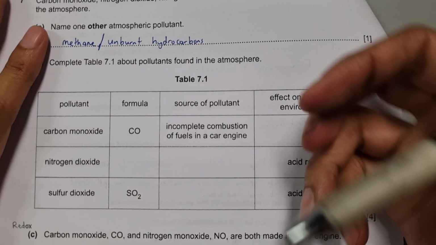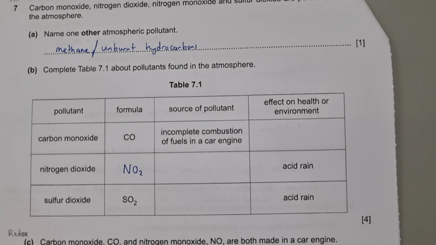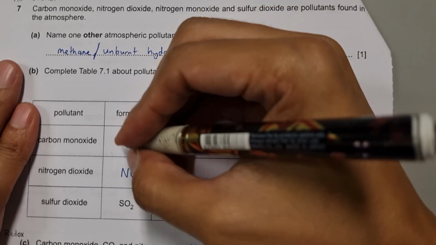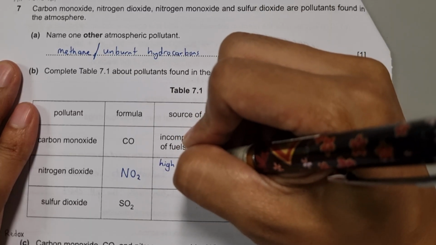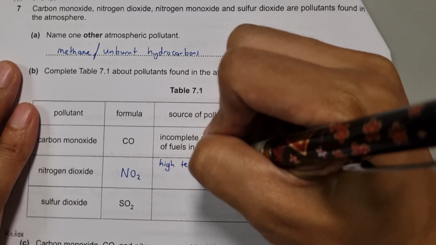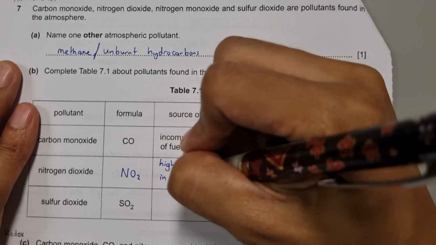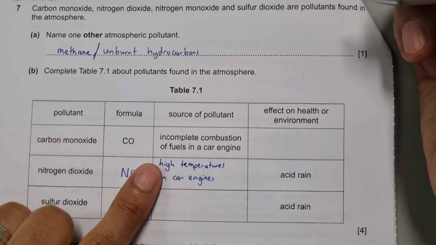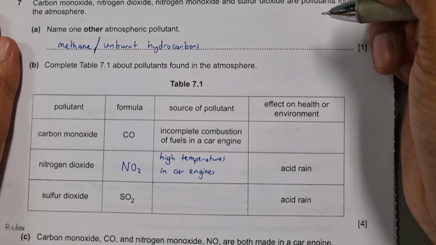Nitrogen dioxide, NO2. Source of pollutant: high temperatures in car engines. Or you can also say lightning activity also produces oxides of nitrogen.